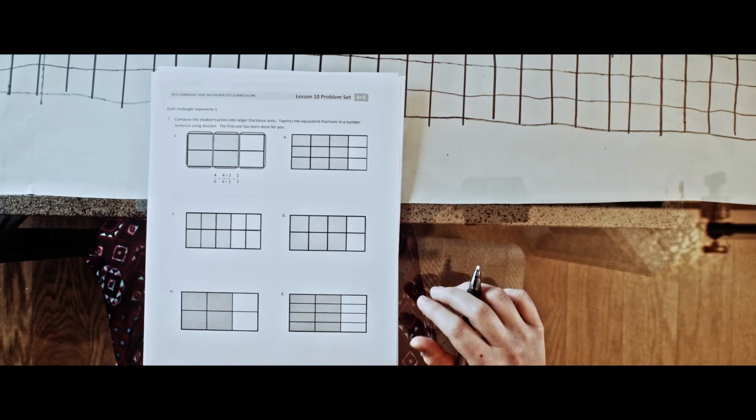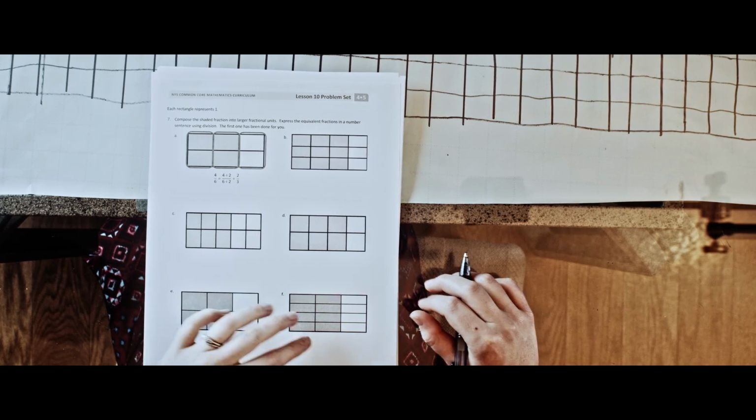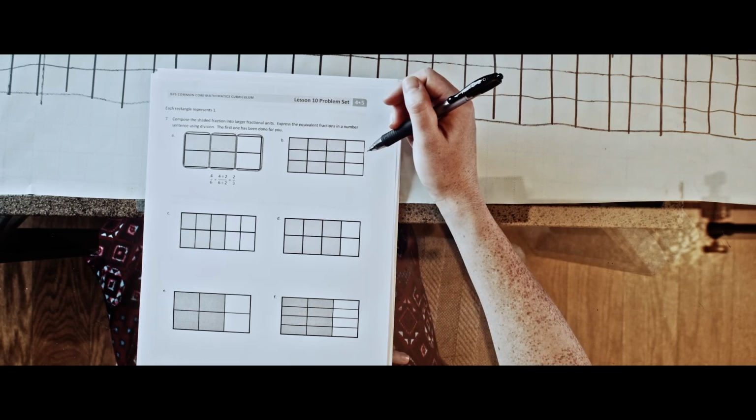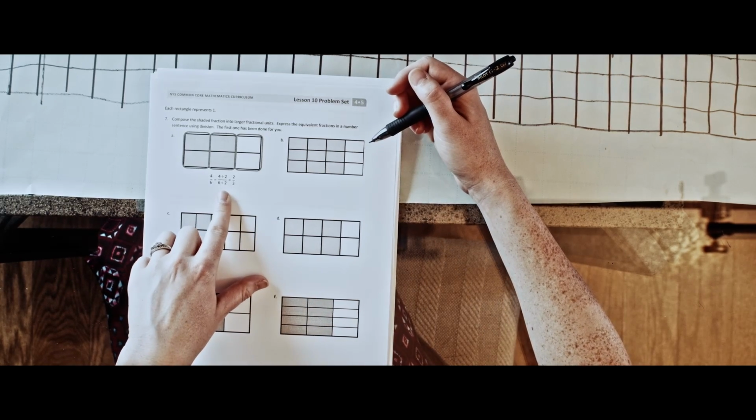And this lesson 10 problem set is exactly like what we did on the first couple pages. We'll do one together if you need a refresher. If not, you can definitely skip ahead in the video. But they've already done this one for you.